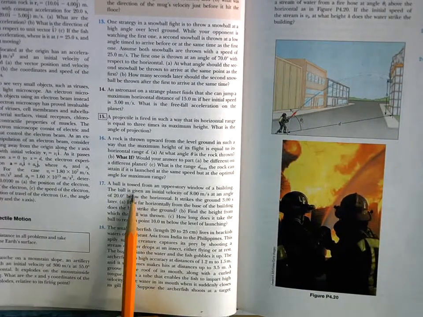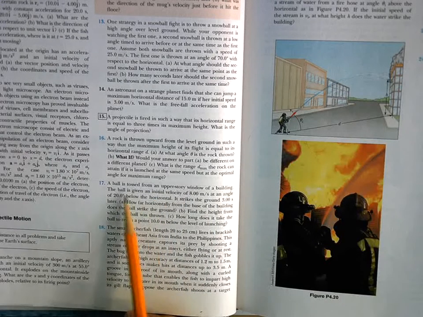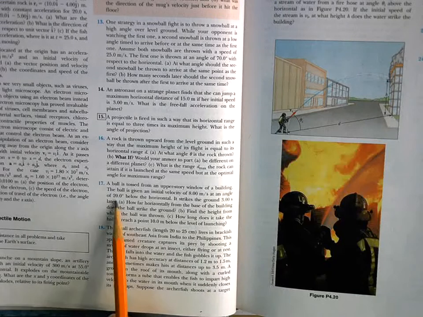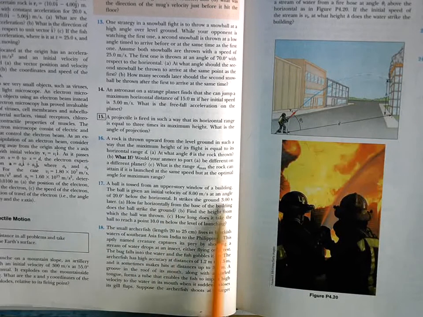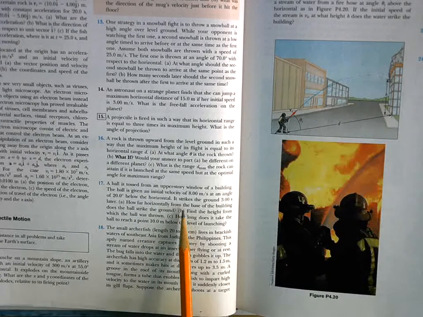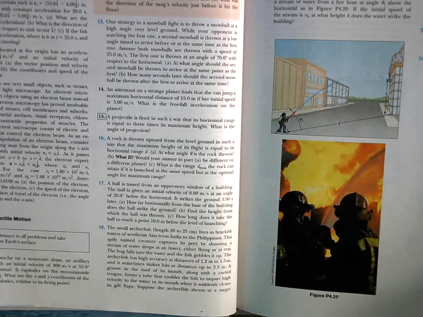17. It says, a ball is tossed from an upper story window of a building. The ball is given an initial velocity of 8 meters per second at an angle of 20 degrees below the horizontal. It strikes the ground 3 seconds later. A, how far horizontally from the base of the building does the ball strike the ground? And B, find the height from which the ball was thrown. And C, how long does it take the ball to reach a point 10 meters below the level of launching?